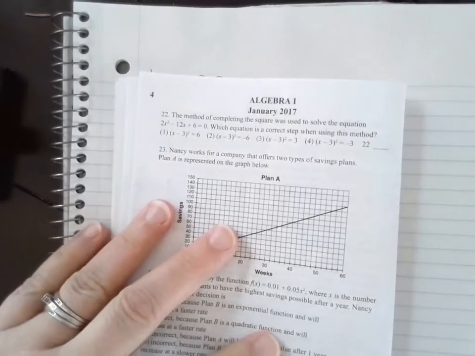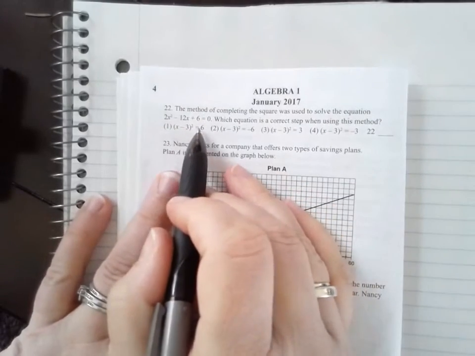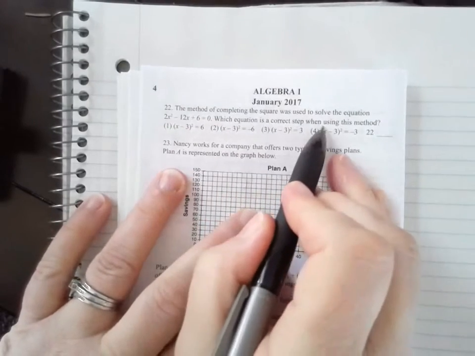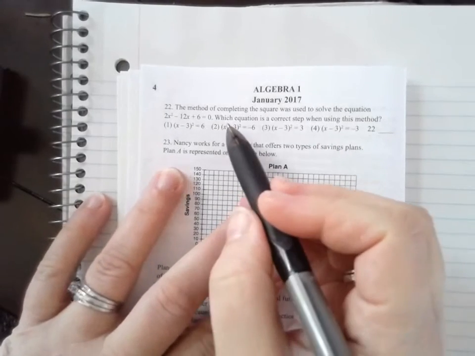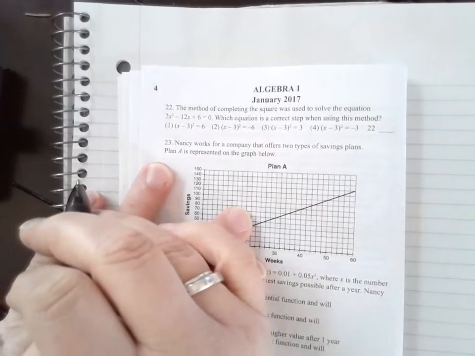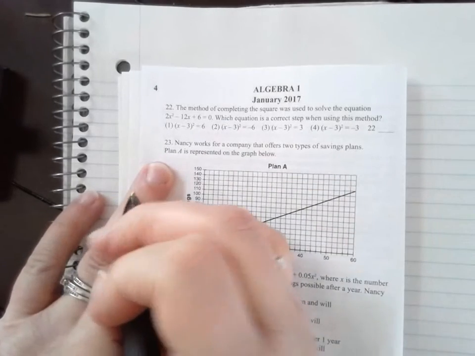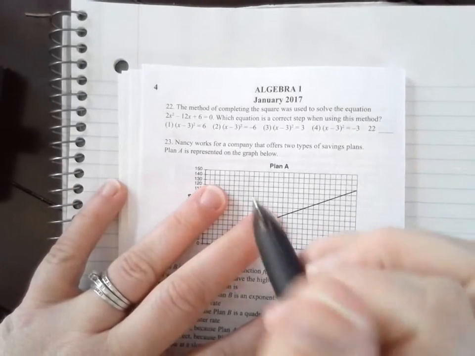Just a couple more. The method of completing the square was used to solve the equation 2x squared minus 12x plus 6. Which equation is a correct step when using the method? So another way to interpret this is which one is going to be equivalent. They're all written as if they were completed using completing the square. But just in case you didn't know what that is, and we're not going to see that for quite a bit, here's another way to answer the question.